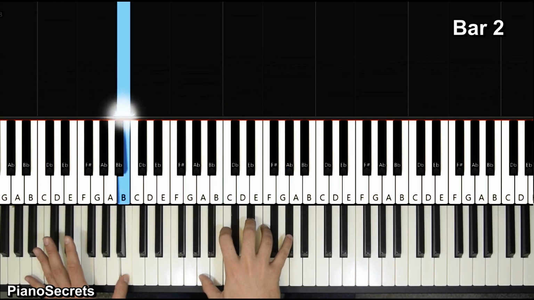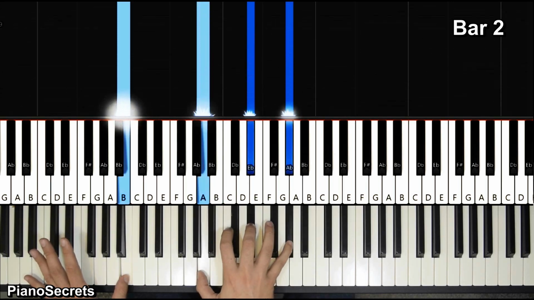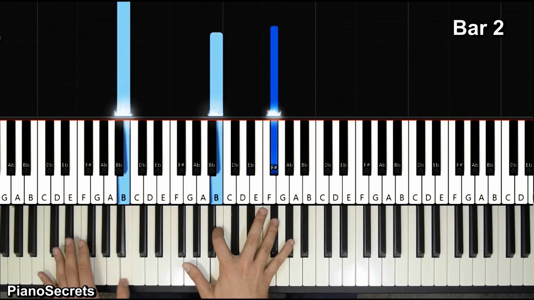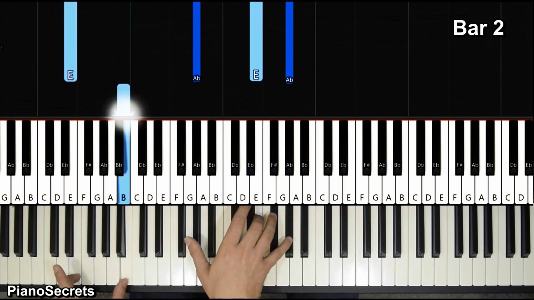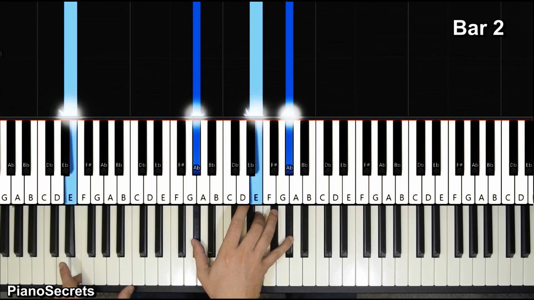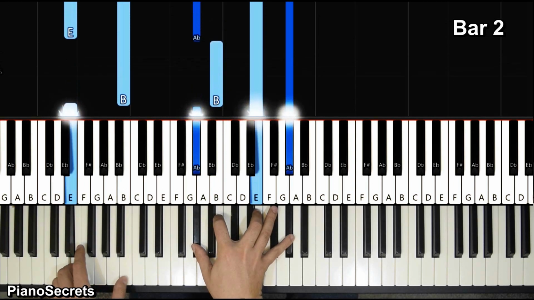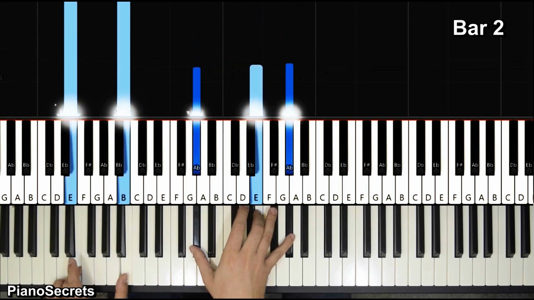Now we play this A, D sharp, G sharp, 1, 3, 5. Then we have the B and F sharp. And then we match it again, E, like this, G sharp, and then we move it, match, and that's all there is there.